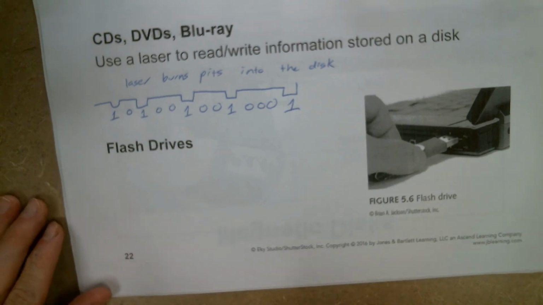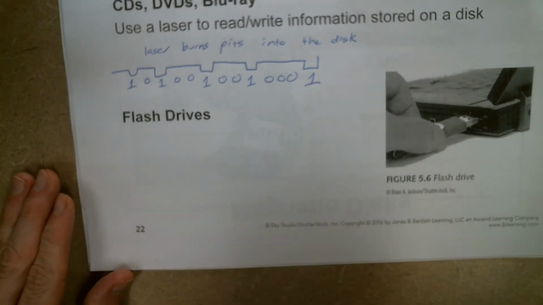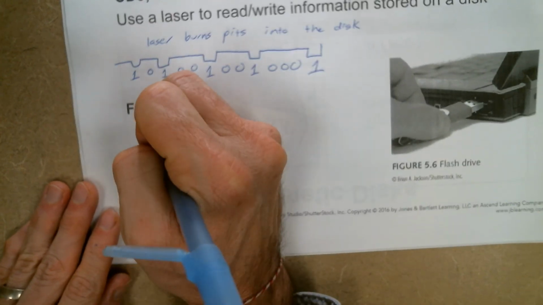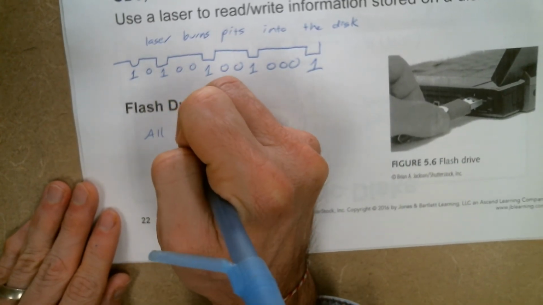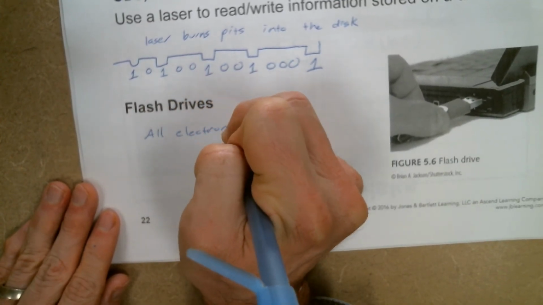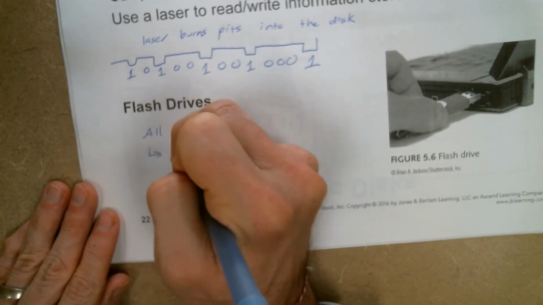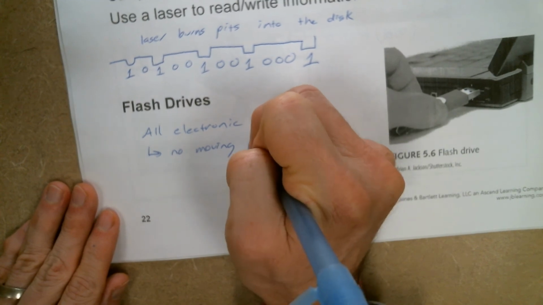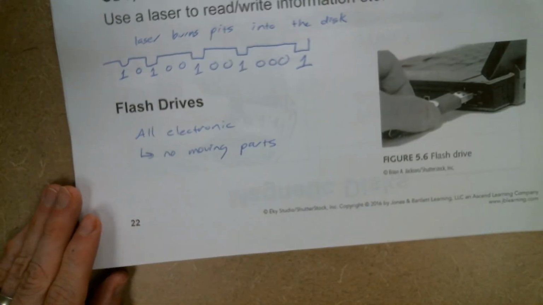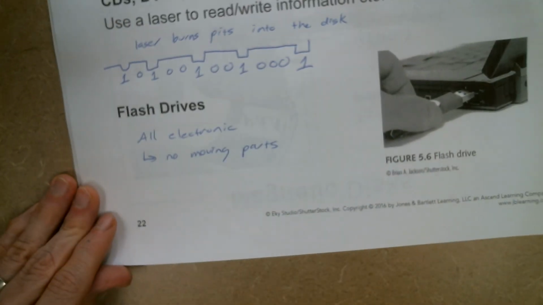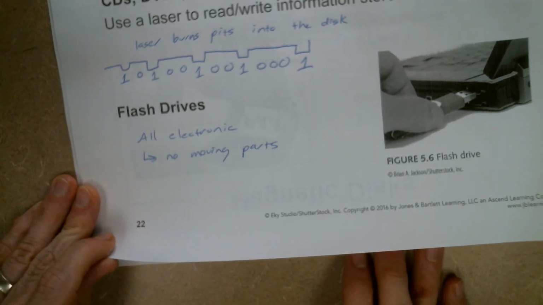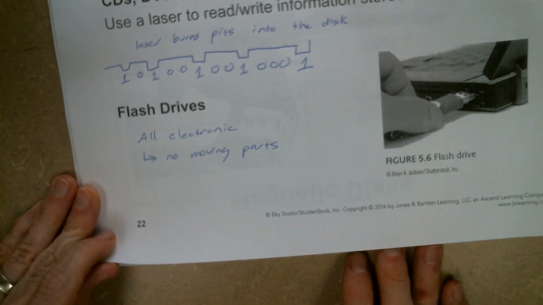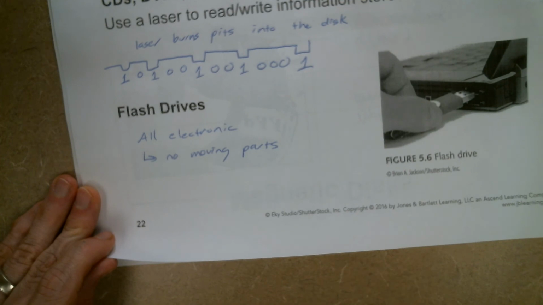All right. Same thing with a flash drive. Not the same thing with a flash drive. Flash drive is totally different. A flash drive is all electronic and has no moving parts. So that makes it more similar to the solid state drives that some people are putting on their computers nowadays for their hard drives. So they work without the rotating disks and stuff.